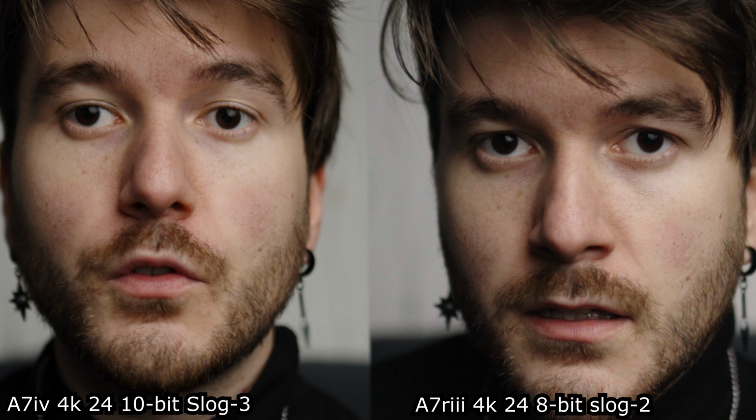And even though it's only 8 bits compared to the 10 bit out of the A7 IV, you still get a great image because since you're in a studio, you're not working with that much dynamic range, so it doesn't really matter that much, and you're not going to be doing crazy color grading with it anyways.